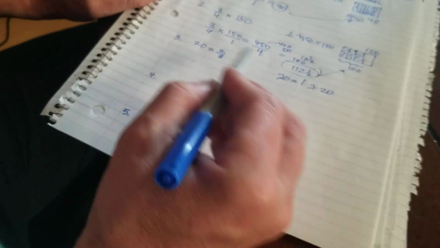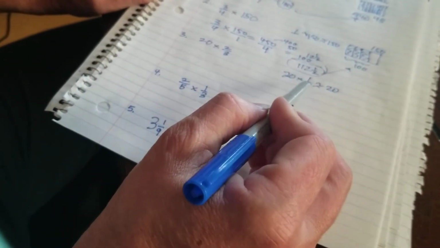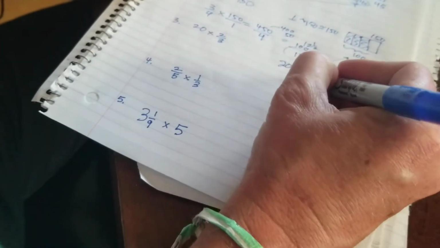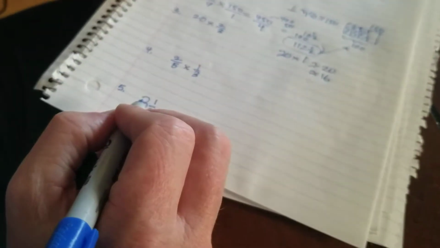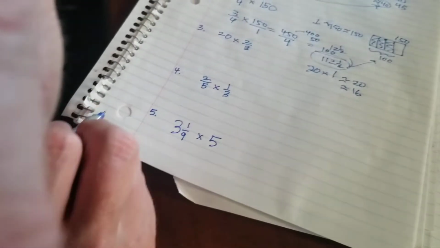But I know that 2/3 is less than 1. So I'm going to guess that this is a little lower, maybe 16. All right, so let's go ahead and solve.